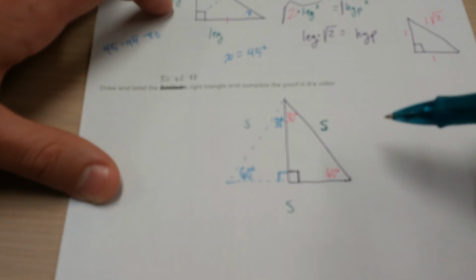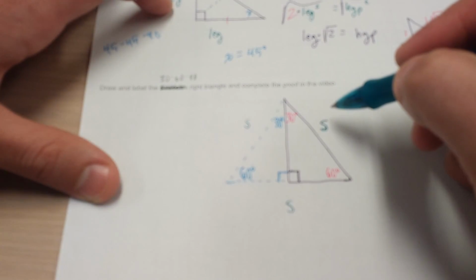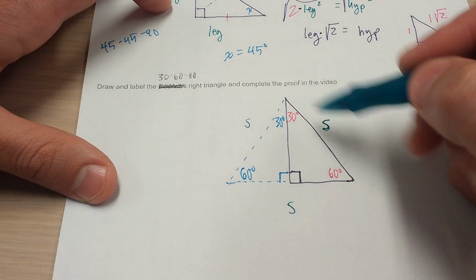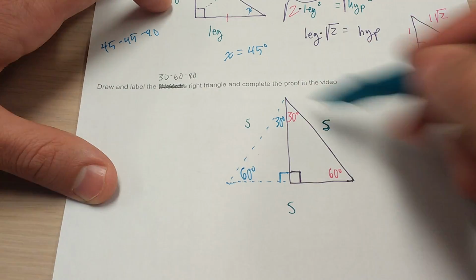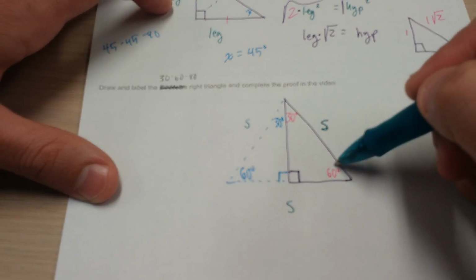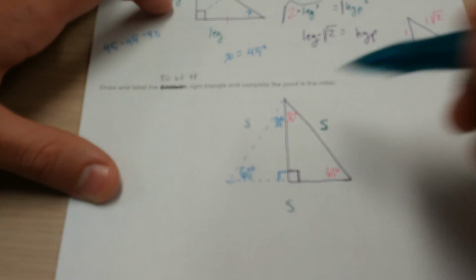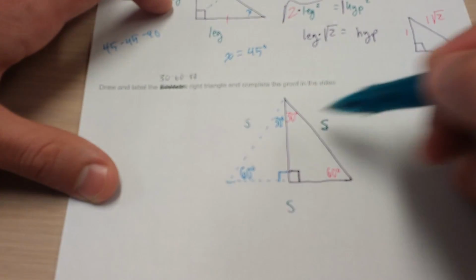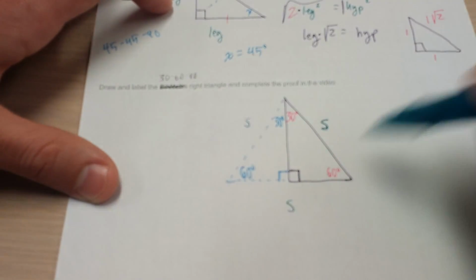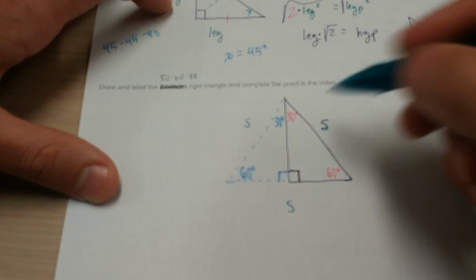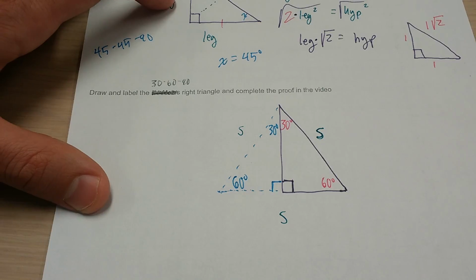Well, let's first think about something. What type of triangle have I drawn altogether? 60, 60, 60. That's called equilateral as a result of equiangular, all the angles being the same. So 60 degrees here, here, and here means all three sides are going to be the same. So that's why I chose the letter S.